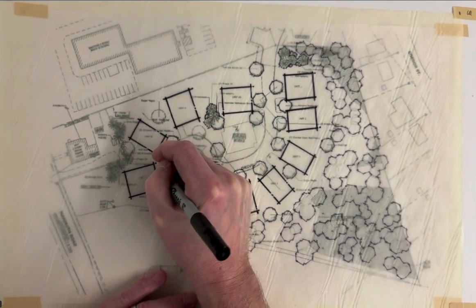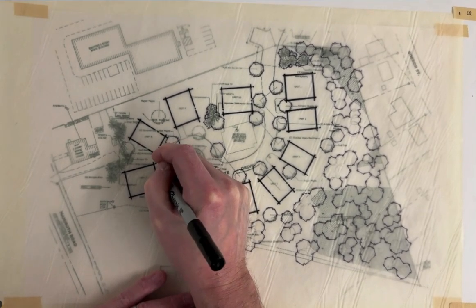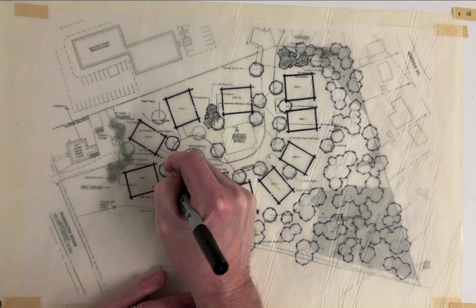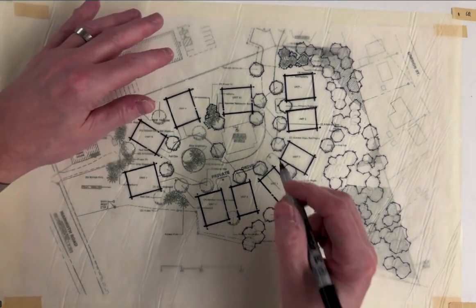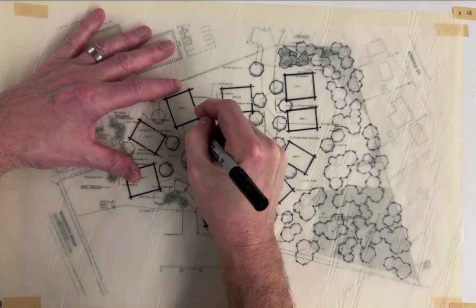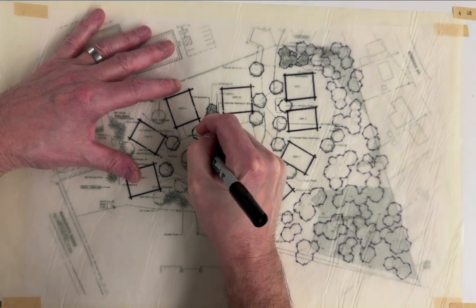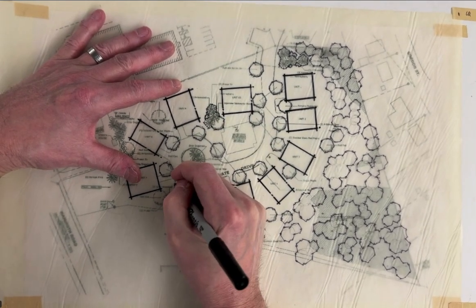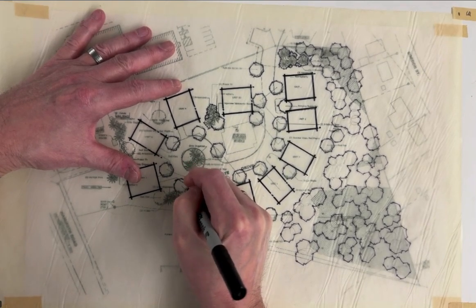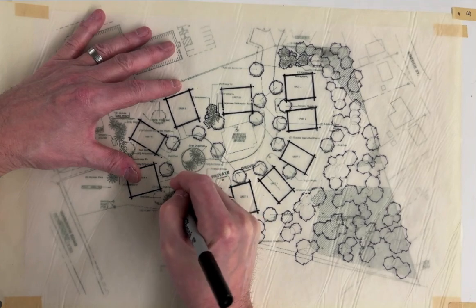You can go ahead and do all the trees if you want at this point, but at some point I get tired of drawing tree after tree after tree, so I try and mix it up a little. Remember, look for the clumps.